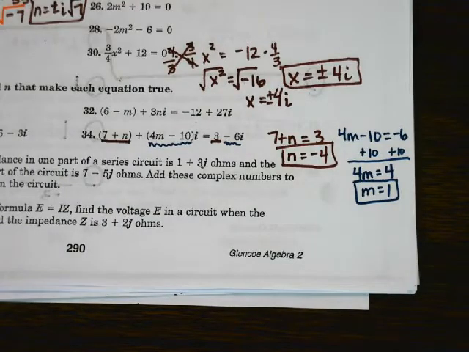So, on your worksheet, you are doing 1 through 34. You don't have to do the 2 word problems at the bottom. So do 1 through 34, not the word problems, Thomas. Okay, any other questions?